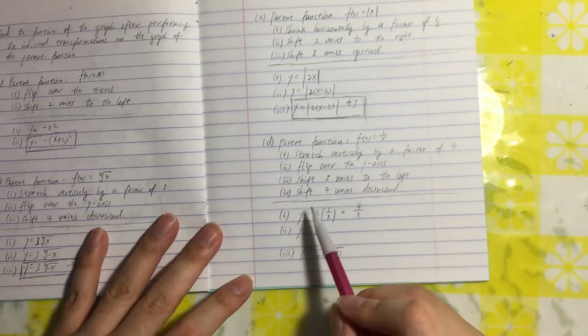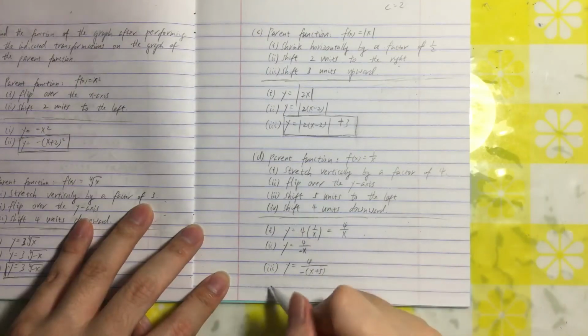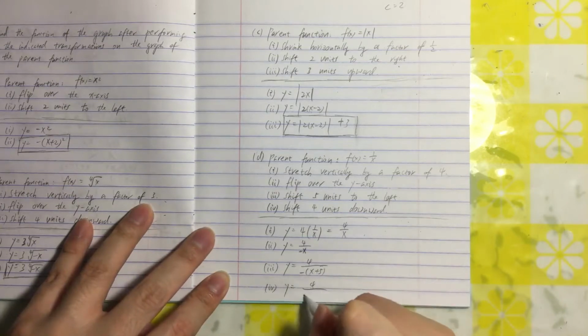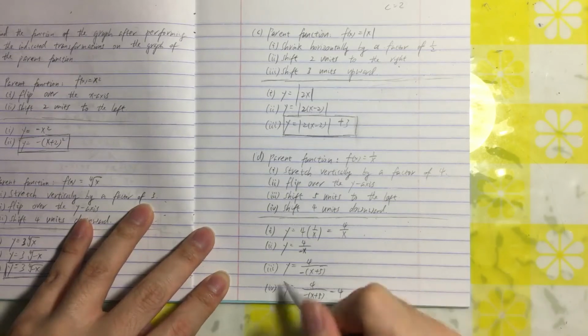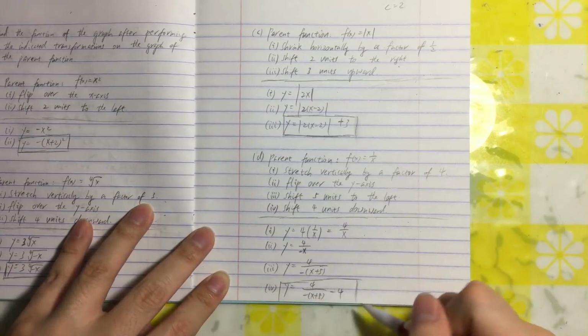Next, shift the graph 4 units downward. If we shift the graph 4 units downward, we subtract 4 from the entire function. That's the function of the graph after performing the indicated transformations.